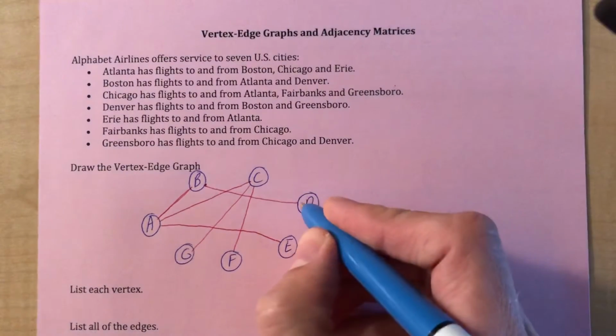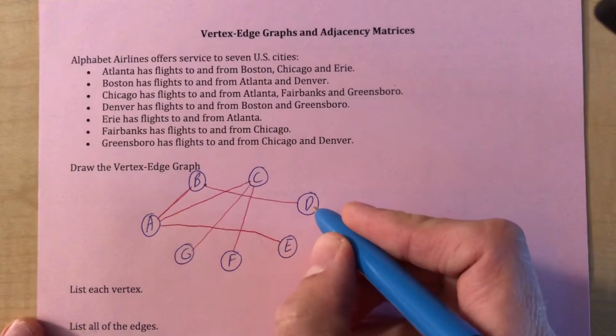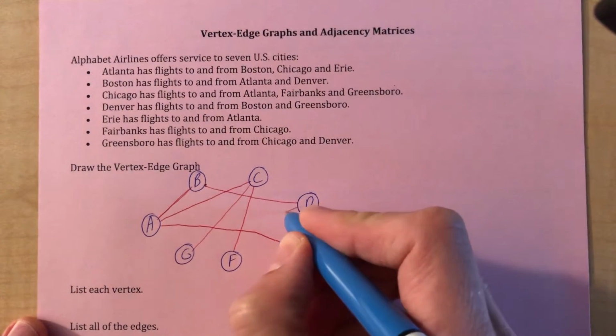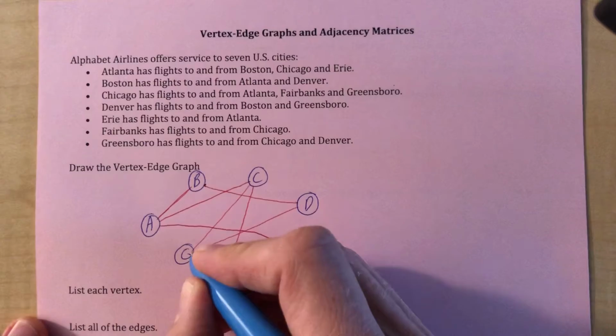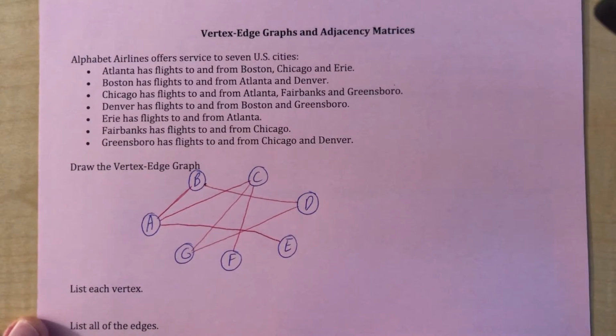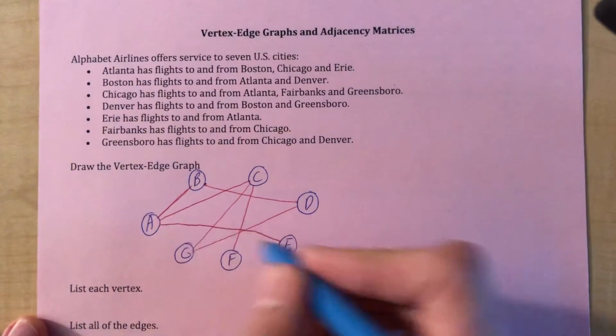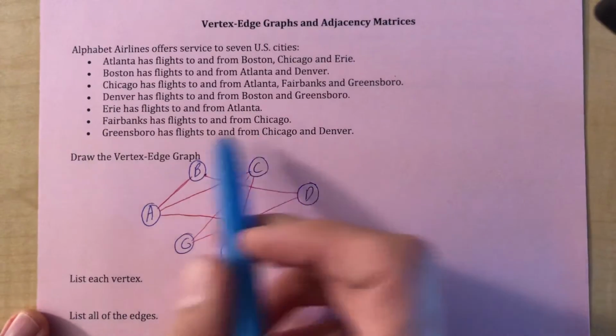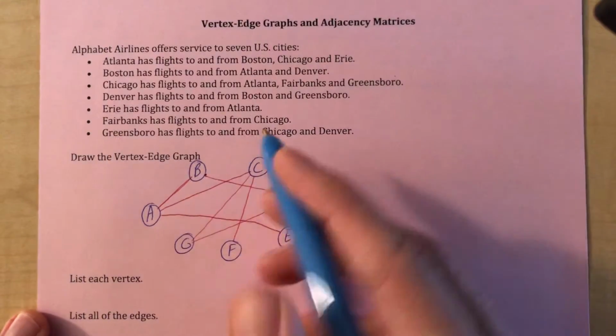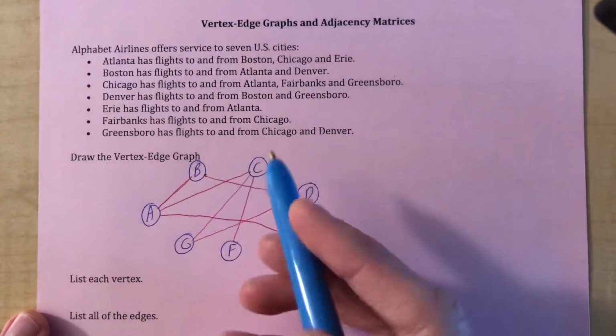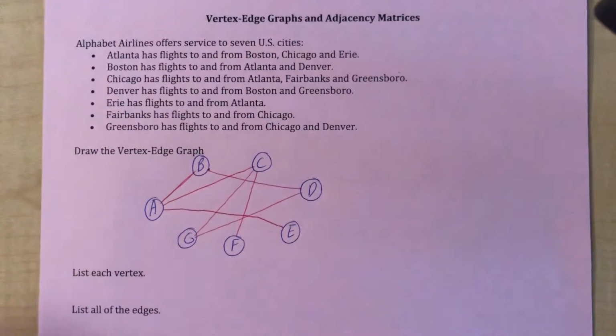Denver has flights to and from Boston and Greensboro. That's convenient if you ever want to go to Denver from Greensboro. All right, Erie has flights to and from Atlanta. Chicago, Fairbanks are connected. That's done. Greensboro has flights to and from Chicago and Denver, and we are done.